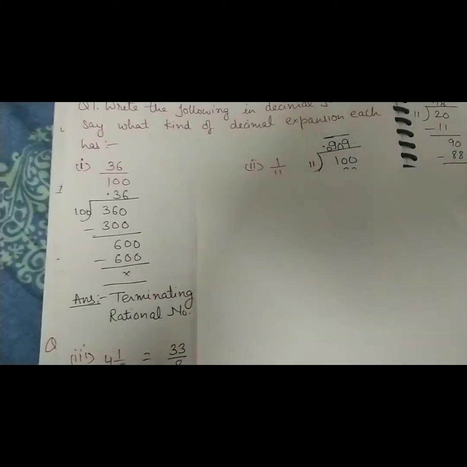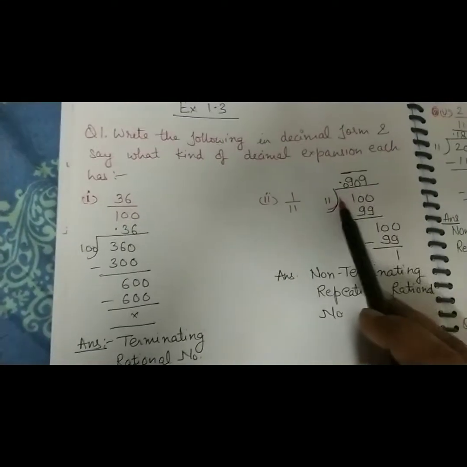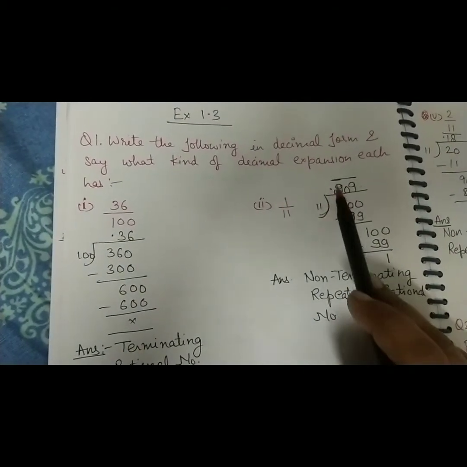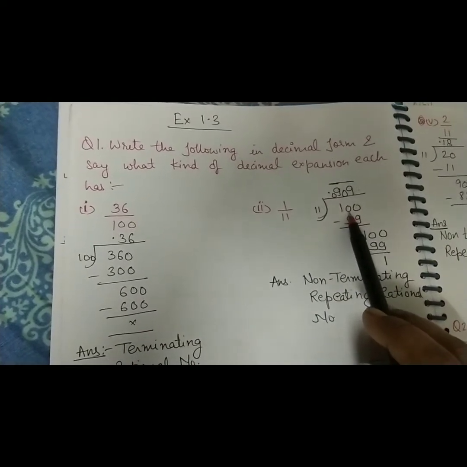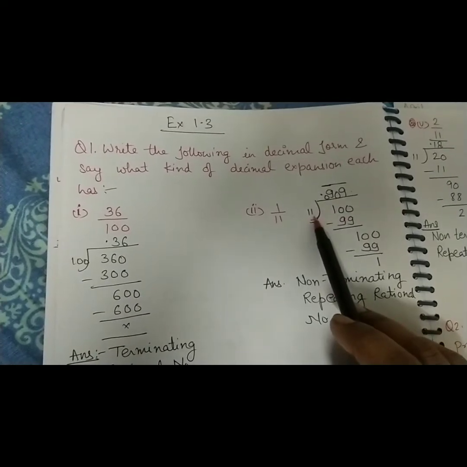Now part 2 of this question says 1 divided by 11. So when we divide 1 by 11, it's not possible. So we put a decimal and after that 10 will be coming. But 10 can't be divided by 11.